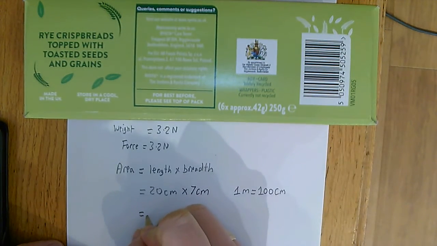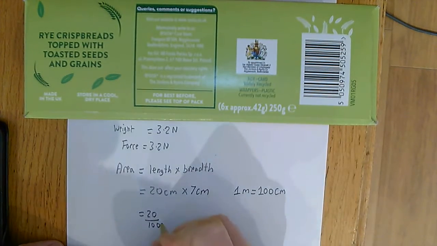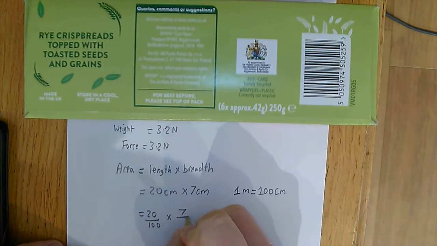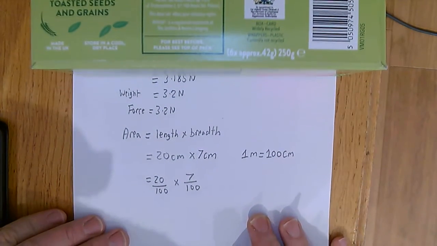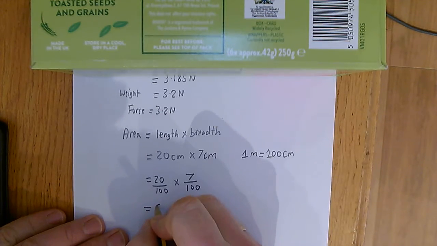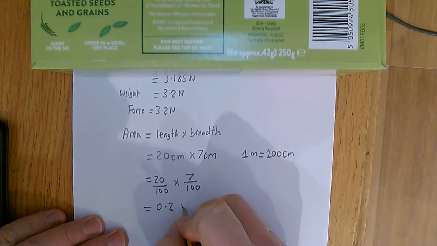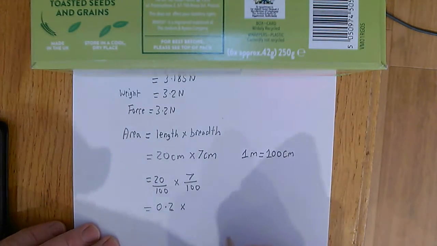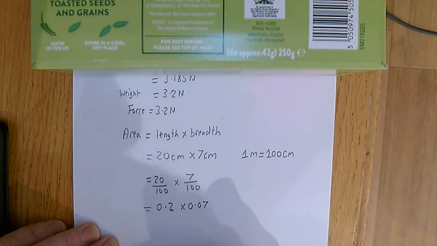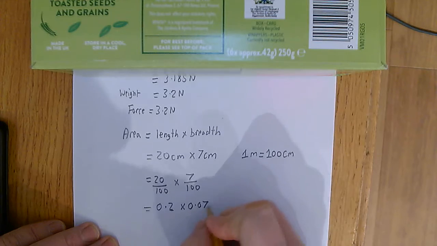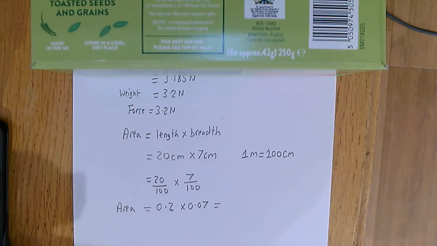So I have 20 divided by 100 for my length, and 7 divided by 100 for my breadth. 20 divided by 100 gives me 0.2 meters, which is the same as 20 centimeters, and 7 centimeters is the same as 0.07 meters.